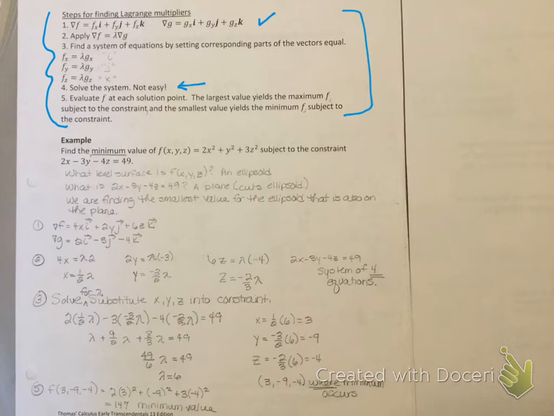I guess you don't really want to take a picture of a screen. But anyway, so I'm going to make this move up. And we're going to talk about this example. So we're going to go through the process. And it looks like it's a different kind of shape here. And we want to find the minimum value for this shape, which she's identified as an ellipsoid, based upon this equation, which is a plane. So the plane is going to cut that ellipsoid. So you're trying to find the smallest value for that ellipsoid that is also in the plane.